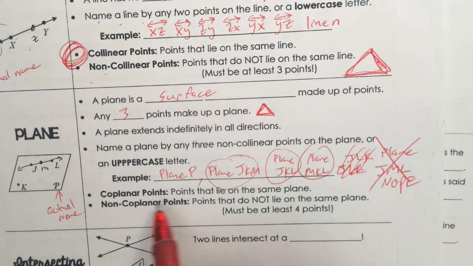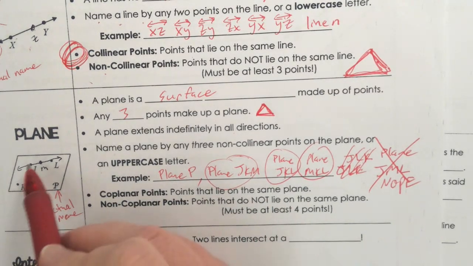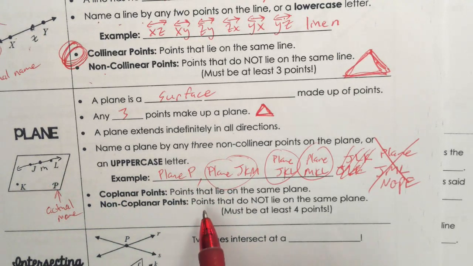Okay, so coplanar points are points that all lie on the same plane. Non-coplanar points are points that do not lie on the same plane. So think of a tissue box. I'll zoom out here.